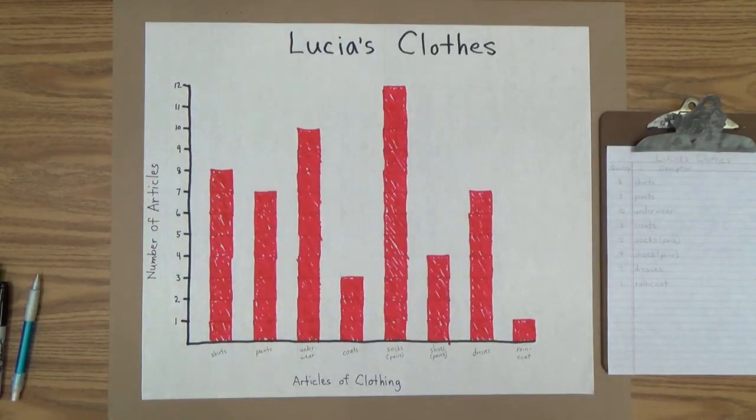and see if he or she can answer them. For example, you could start out with the most basic question: what does this graph tell us? And in Lucia's case, she should be able to say, well, this tells me about all the clothes I have and how many I have of each piece of clothing. And then you could ask more questions. Here's a good one to ask. Of what article did you have the most?